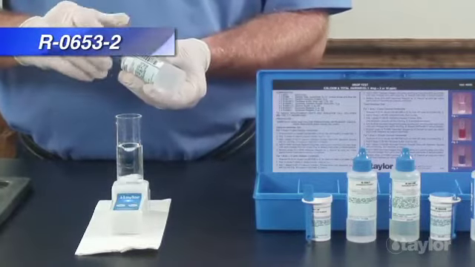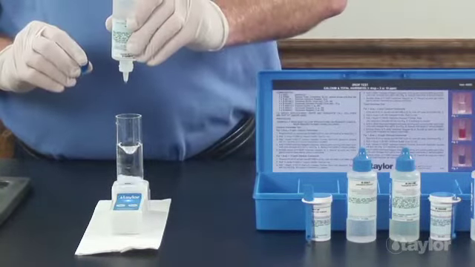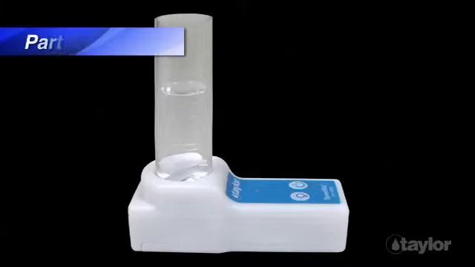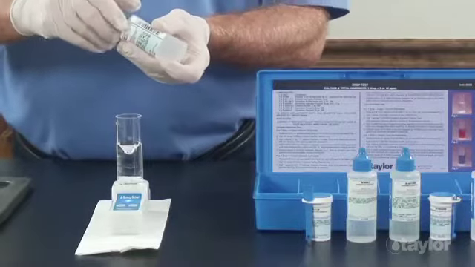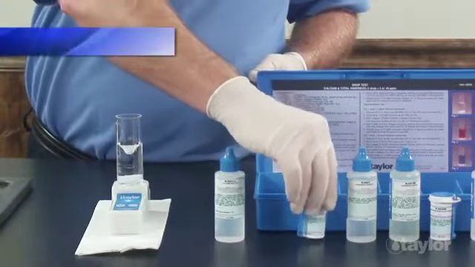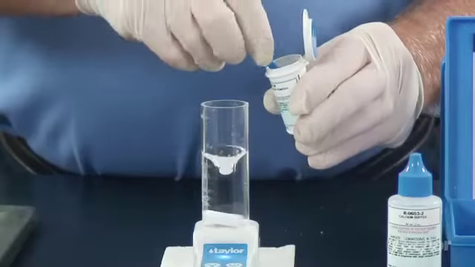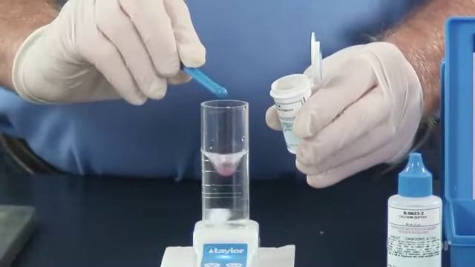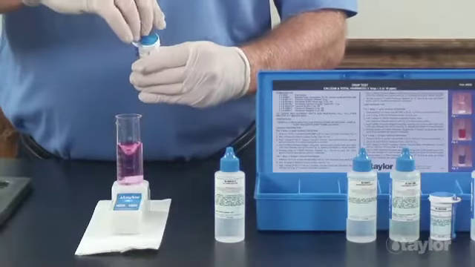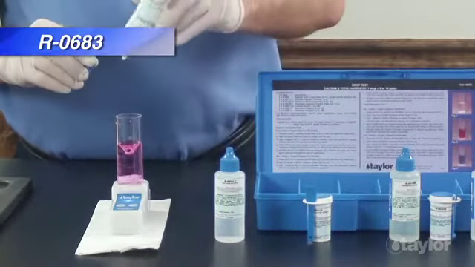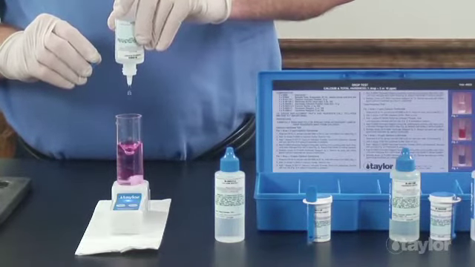Holding the bottle vertically, add 10 drops of calcium buffer and then swirl to mix. For this demonstration, we are using Taylor's Speedster, which is sold separately, but you can also manually swirl the sample. Add 1 level dipper of calcium indicator powder. Swirl to mix. The sample will turn red if calcium hardness is present. Next, add hardness reagent dropwise, swirling and counting after each drop until the color changes from red to blue.